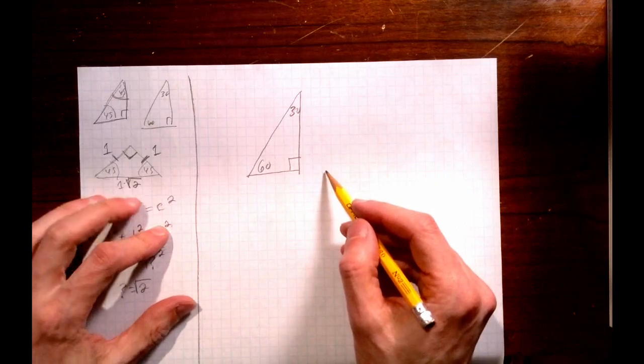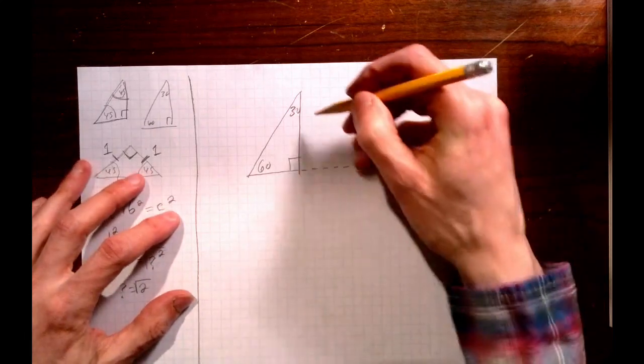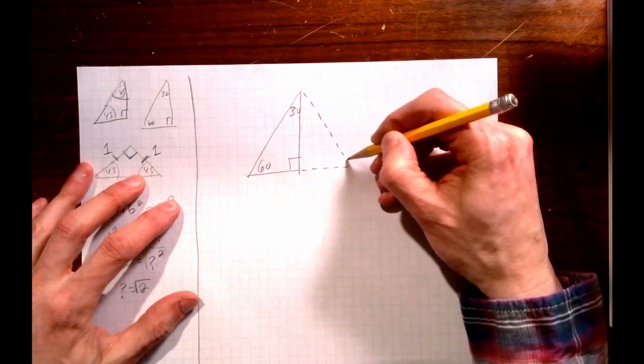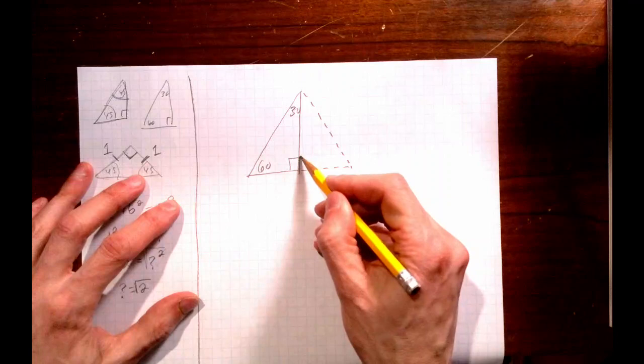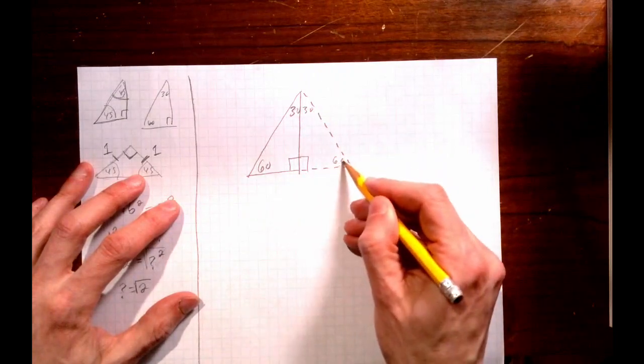So what I'm going to do is make some. I will just make a mirror image of this thing. We're just playing around. So this would be 30, and this would be 60.